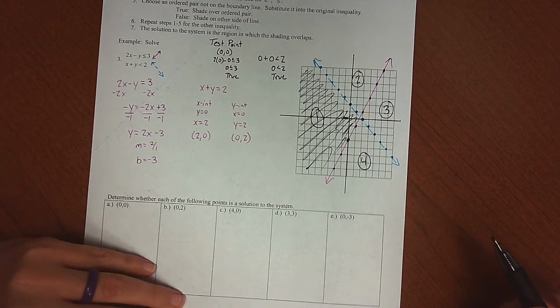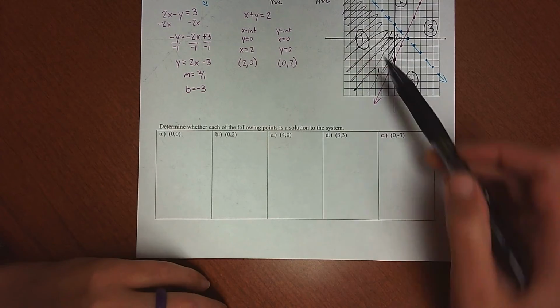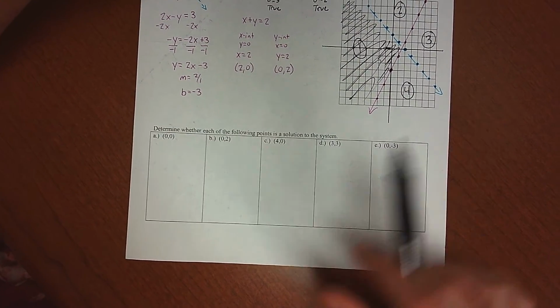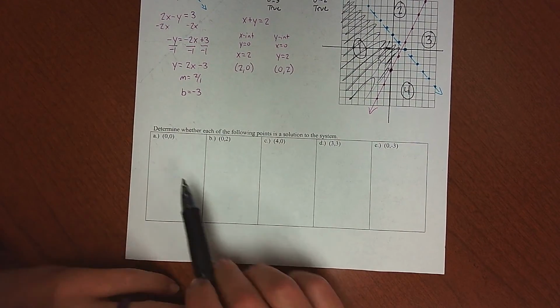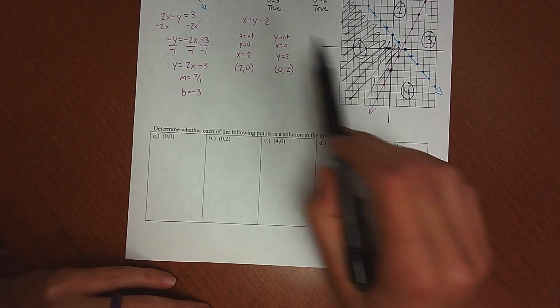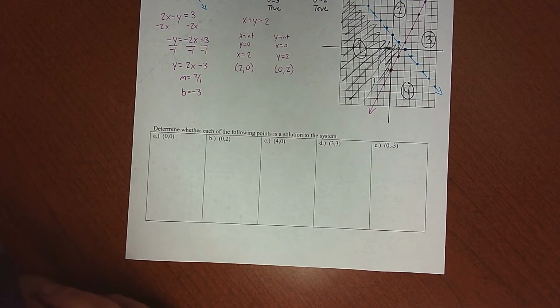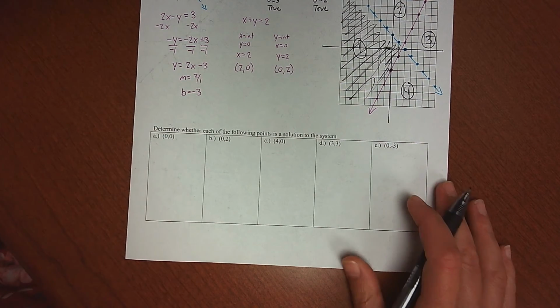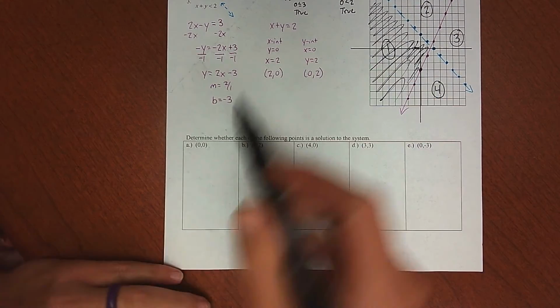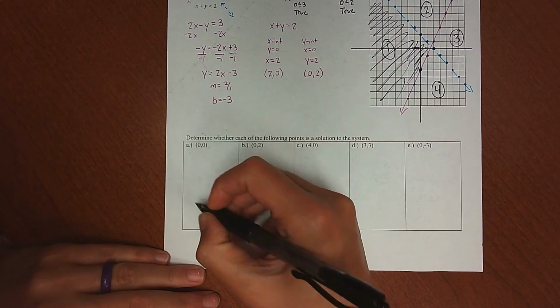All right, one last part to these notes, and that's going to be determining, based off of this graph up here, whether or not these points are solutions. So you can either look at the graph to tell, or if the graph is too difficult to tell, you can plug them into the inequalities. Remember, to be true for a system, it has to be true for both inequalities. So 0, 0, well, we just did that. We got true for both, so that means that this is going to be a solution to the system. So I'm just going to put yes.